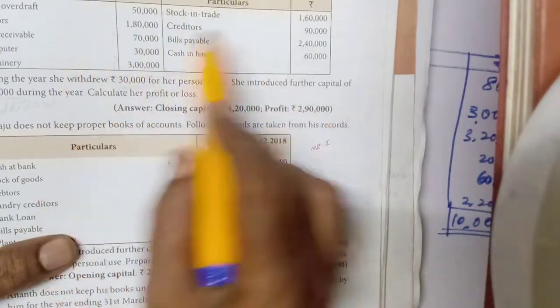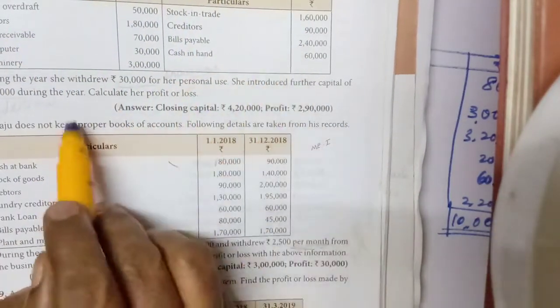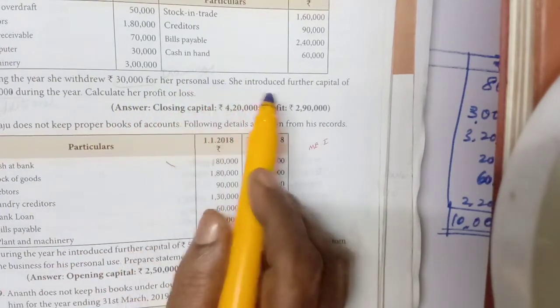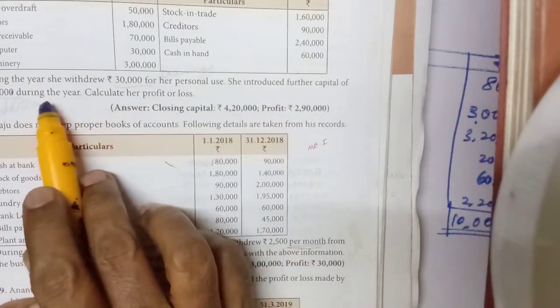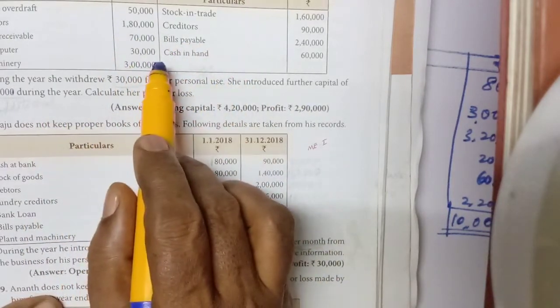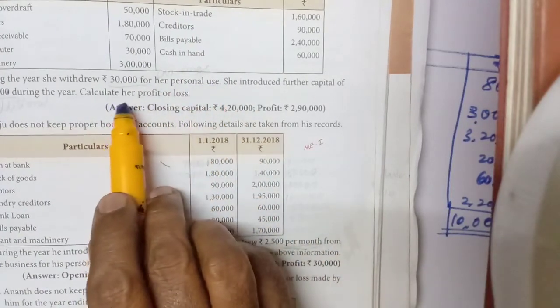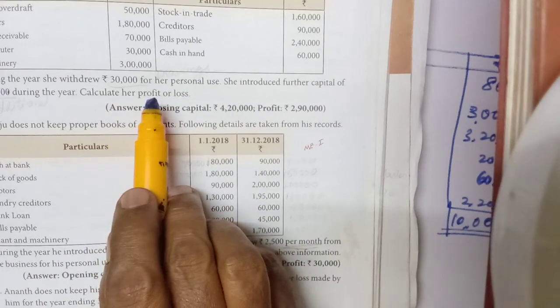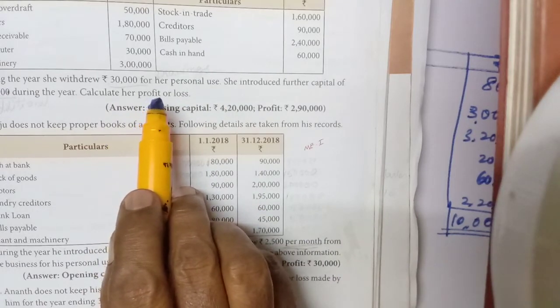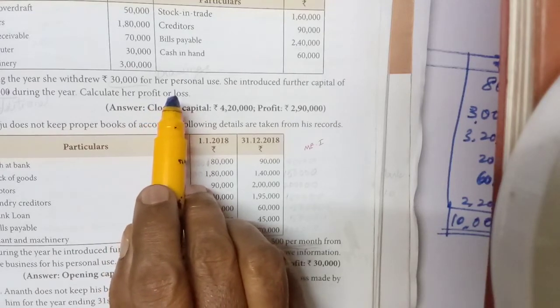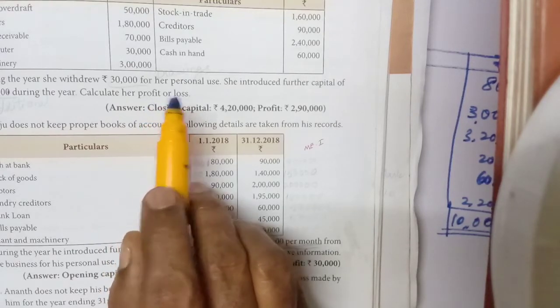Now next one you see. Opening capital given. Okay, that details given. During the year she withdrew 30,000. Personal use. This is called drawings. Then introduced additional capital. So first we should calculate the closing capital. Then opening capital there, closing capital there, drawings there, additional capital there. We know how to calculate that statement of profit. Start with the closing capital, add drawings, less additional capital, less opening capital. We will get profit. Okay, so first we will prepare the statement of affairs.